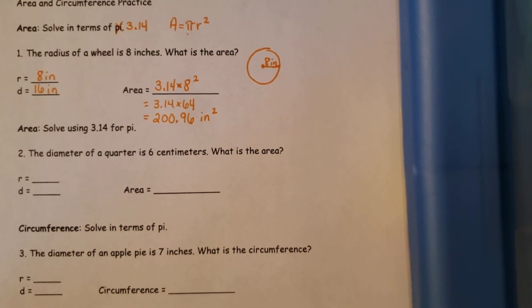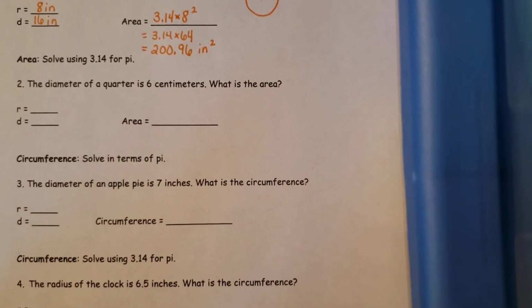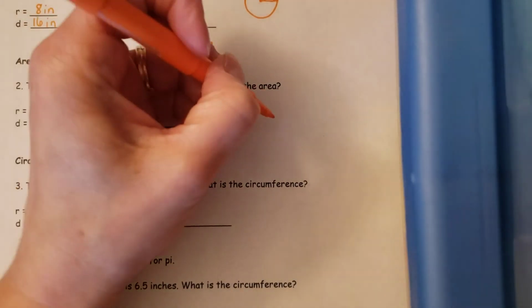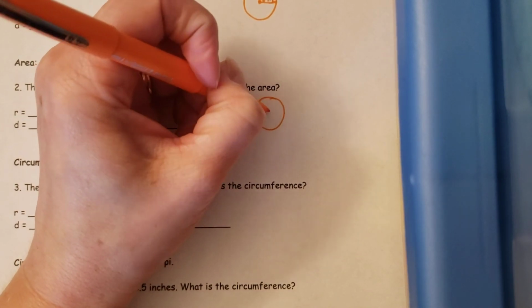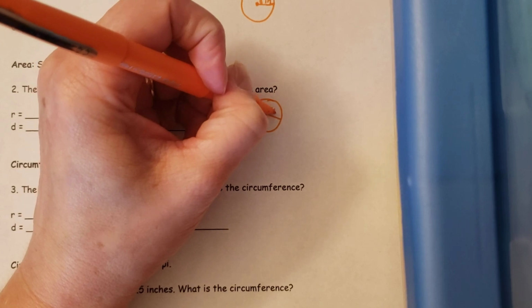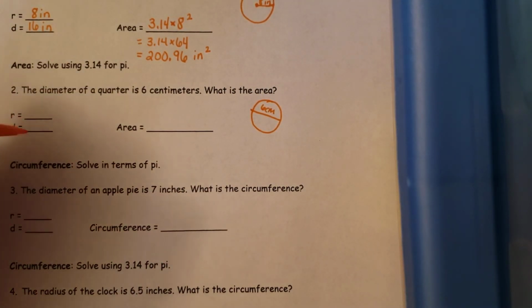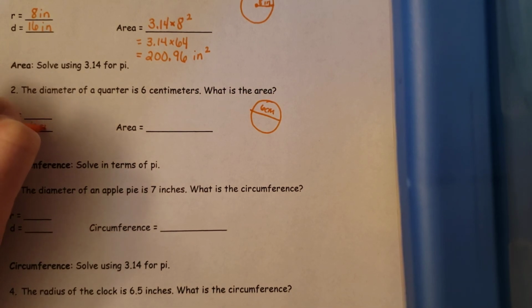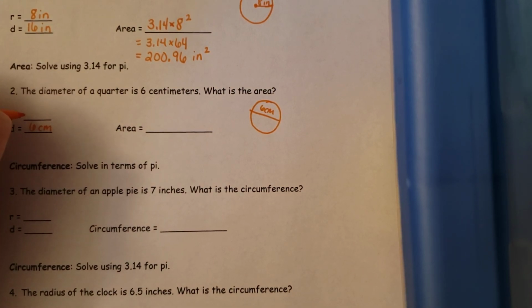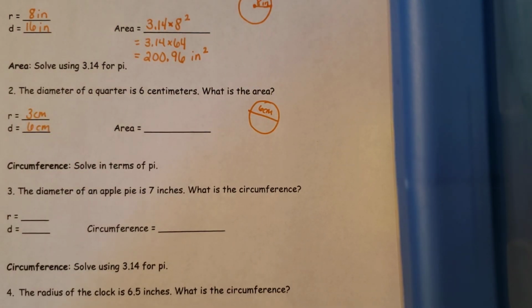Now, let's look at number 2. The diameter of a quarter is 6 centimeters. What's the area? So here's my quarter. It says my diameter is 6 centimeters. Remember, diameter is the distance across. So if my diameter is 6 centimeters, what's my radius? Hopefully you're saying 3 centimeters.